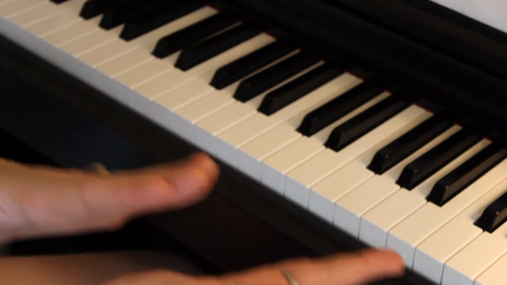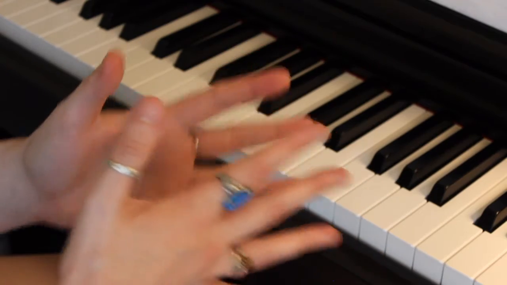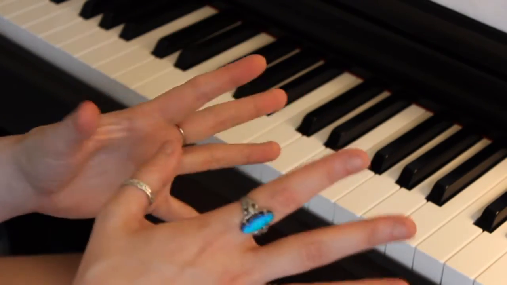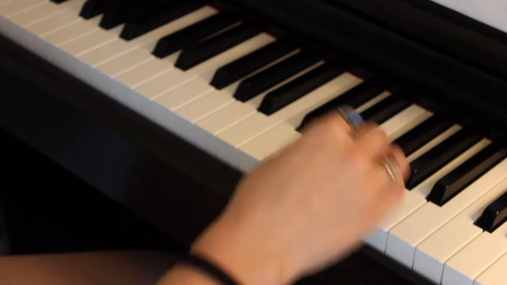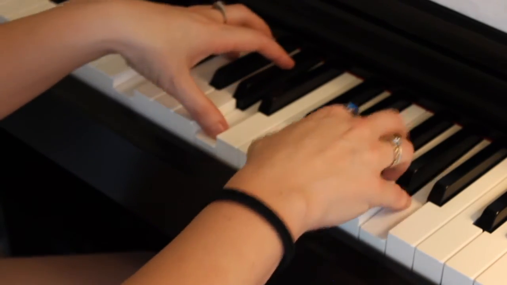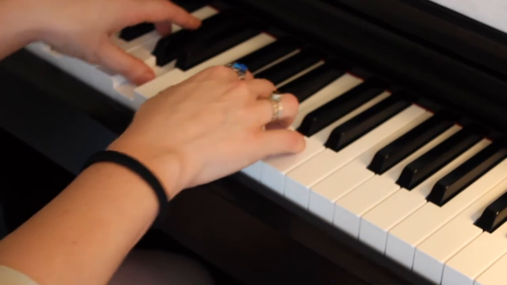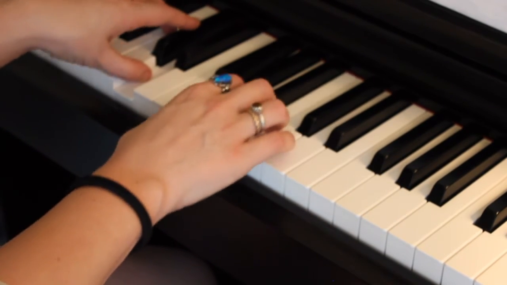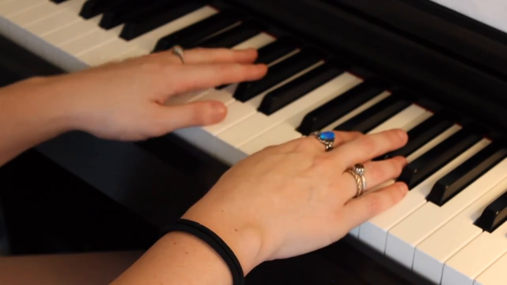So the way we're counting it, if you're going to play it this way, you're going to play every chord in the verse for 8 counts instead of 4. So you're going to be going 1 and 2 and 3 and 4 and 1 and 2 and 3 and 4 and 1 and 2 and 3 and 4 and 1 and 2 and 3 and 4 and. Okay? So with the words, this is what that sounds like.